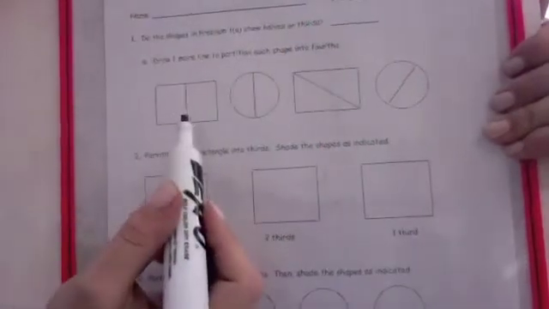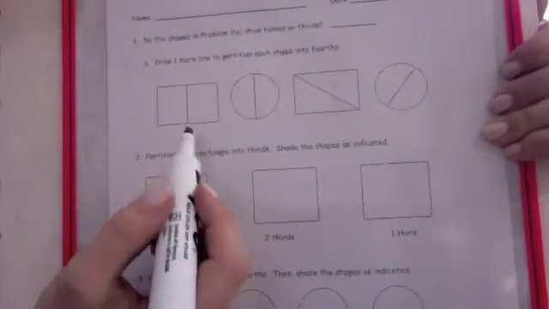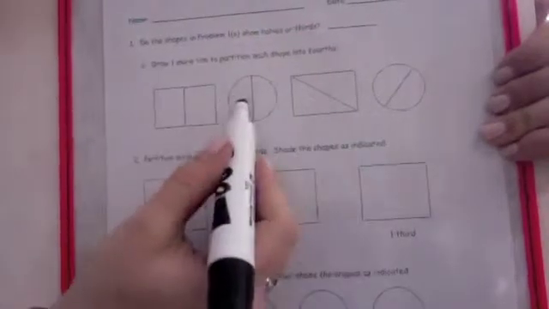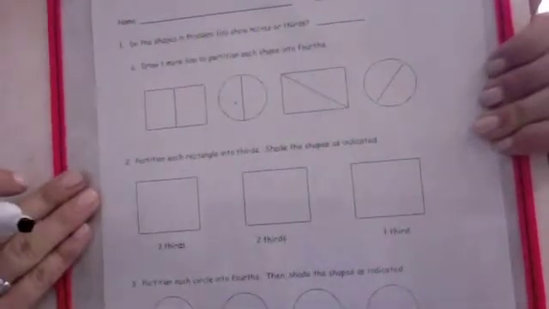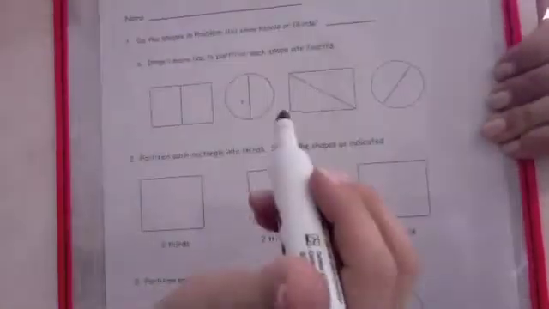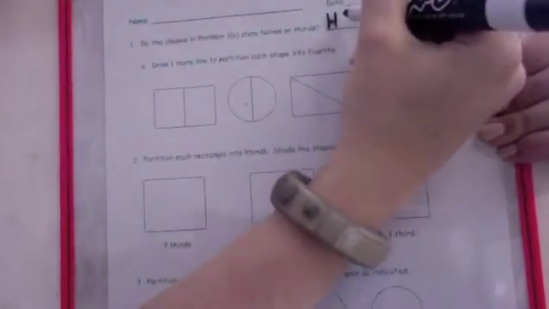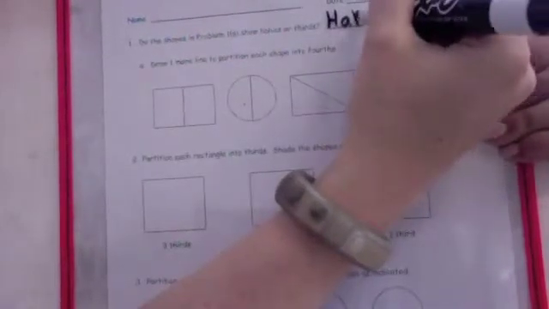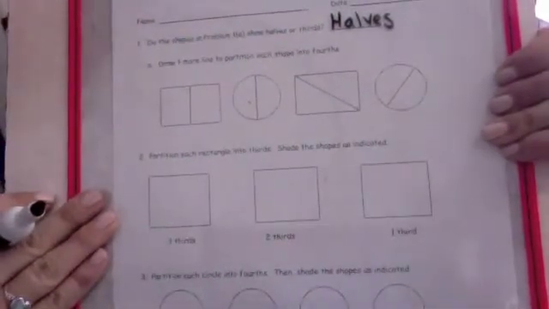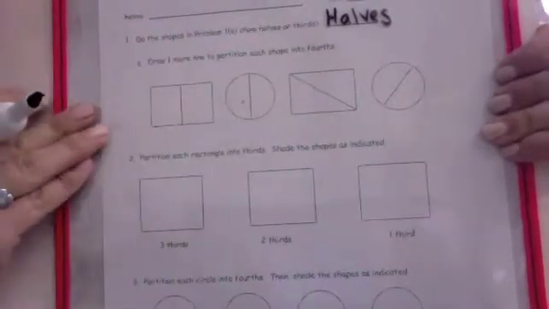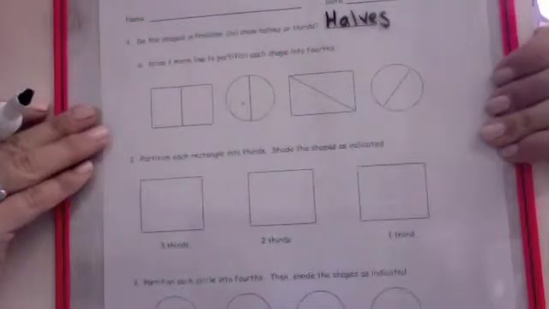So I'm going to look at these shapes here, and I'm asking myself, are they in groups of two, or do they show three equal shares? 1, 2, 1, 2, 1, 2, 1, 2. So all of those shapes in 1A show halves. So on this line here, I am going to spell out the word halves. H, A, L, V, E, S. Halves. And that is all.